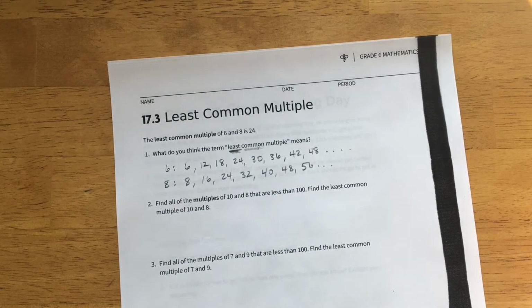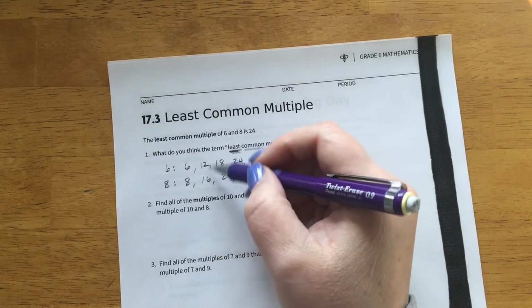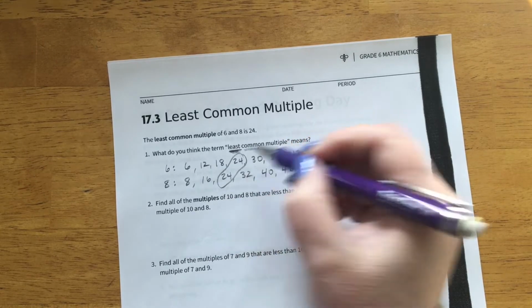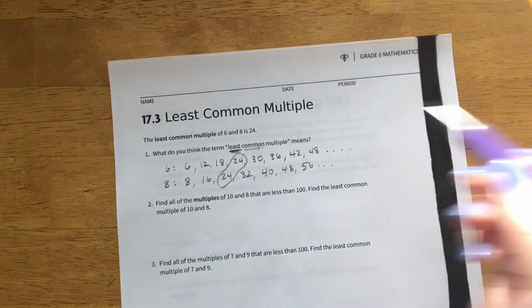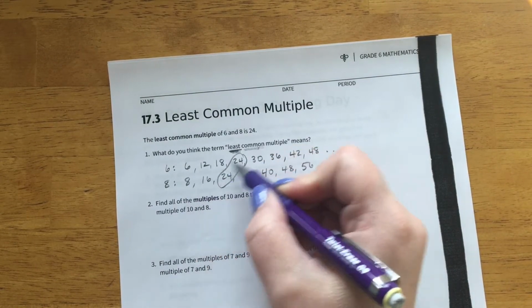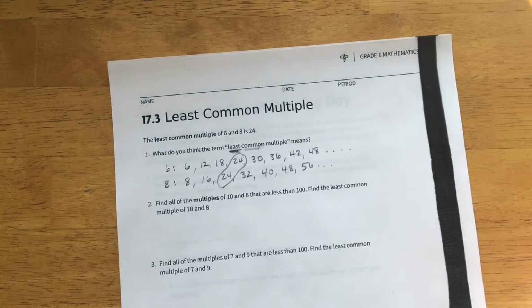So what is the least common multiple? Well, there's nothing common until we get to 24. So they're right. The least common multiple, or the smallest one that they have in common, is 24. So that's what a least common multiple is all about. And you can explain that in your own words.